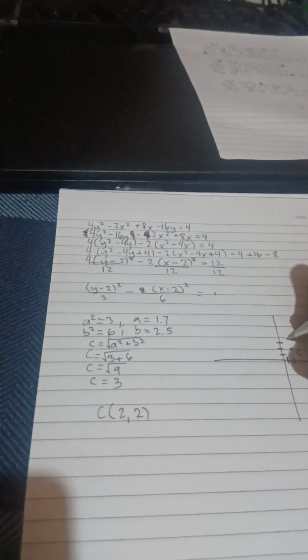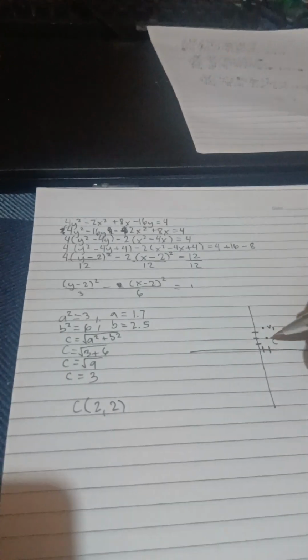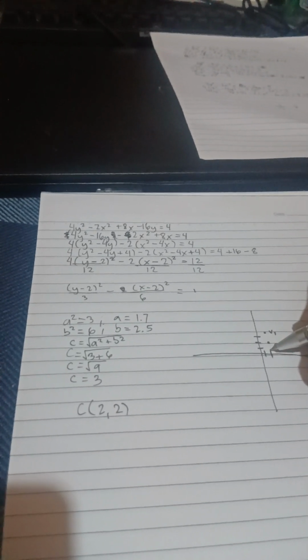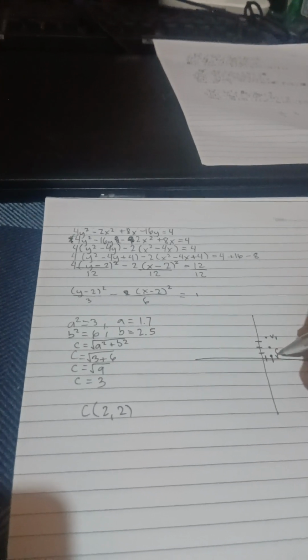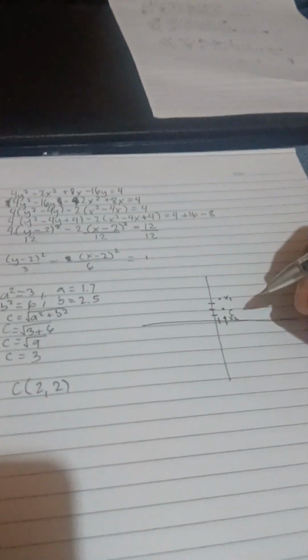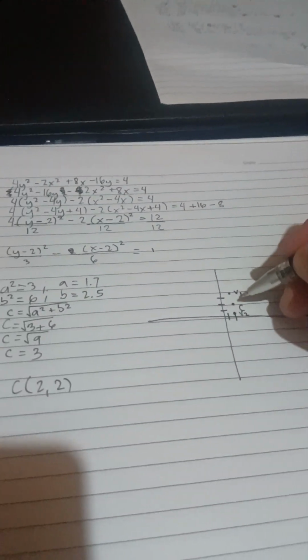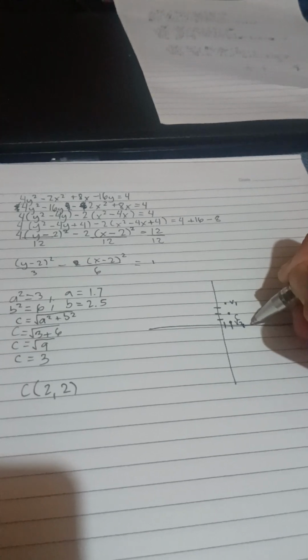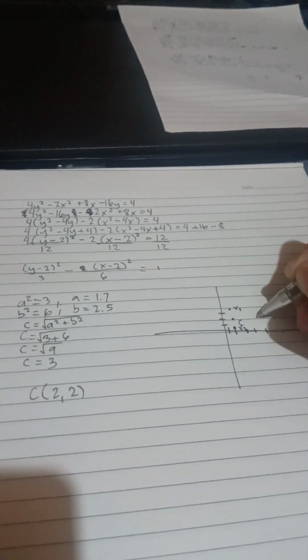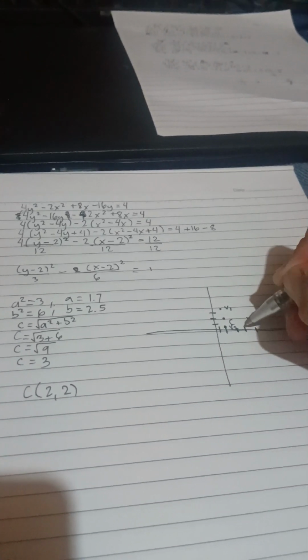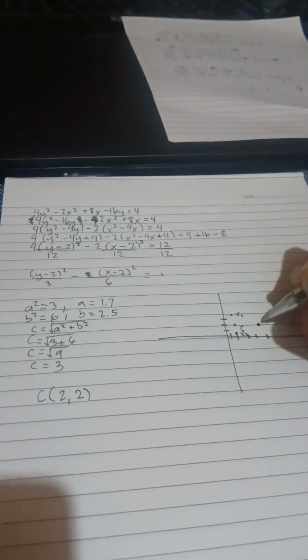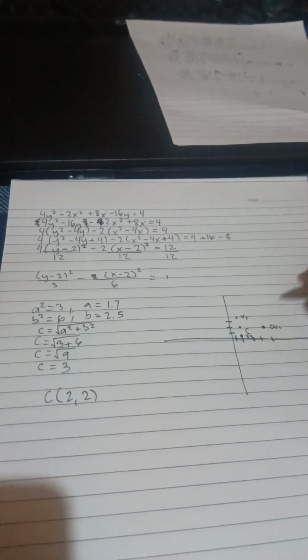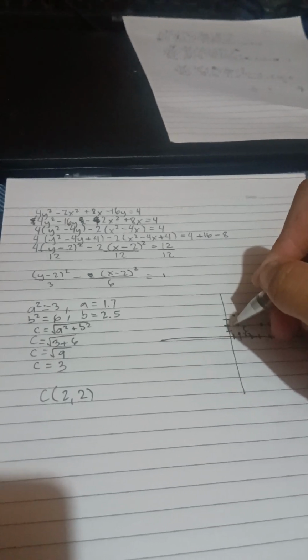So now let's get the b. The b is 2.5, so let's count 1, 2, then approximate the middle of these points, which will be here. This will be the co-vertex 1, and the same on the other side, 1, 2. So it would be located in between the origin and negative 1 in the horizontal plane. So this is co-vertex 2.